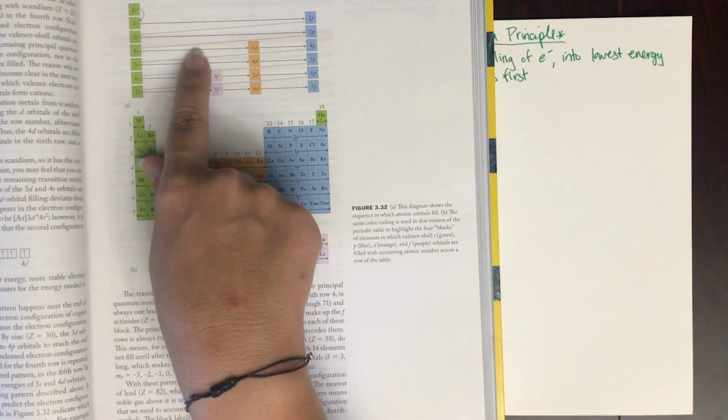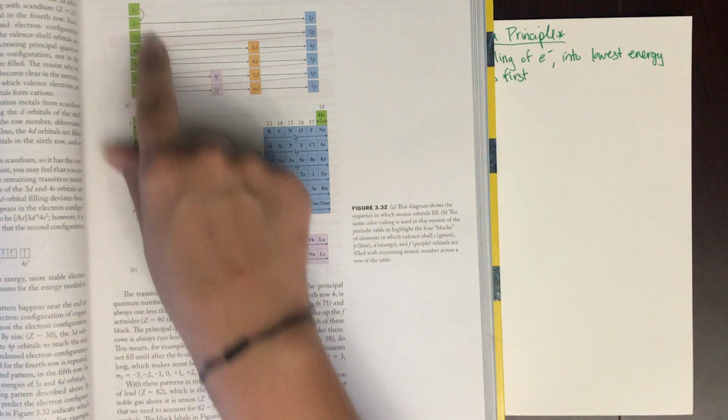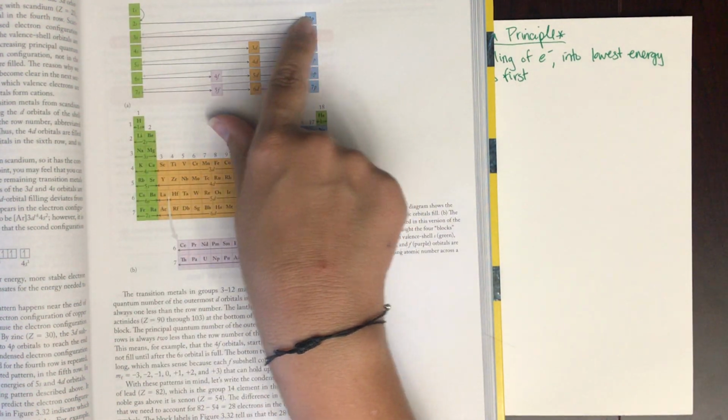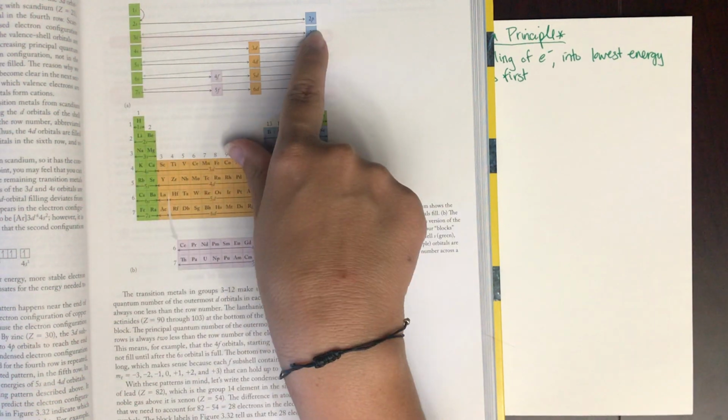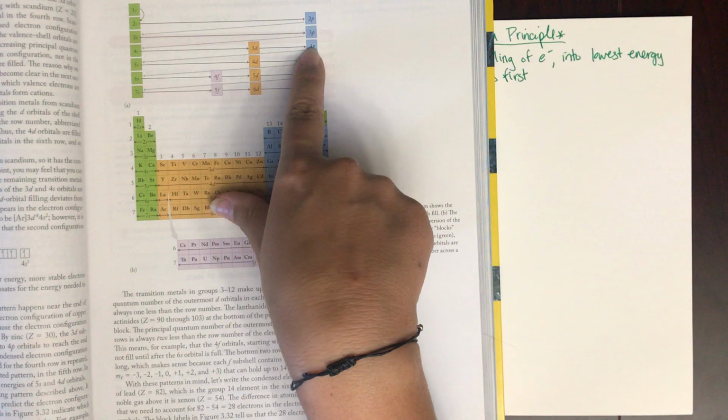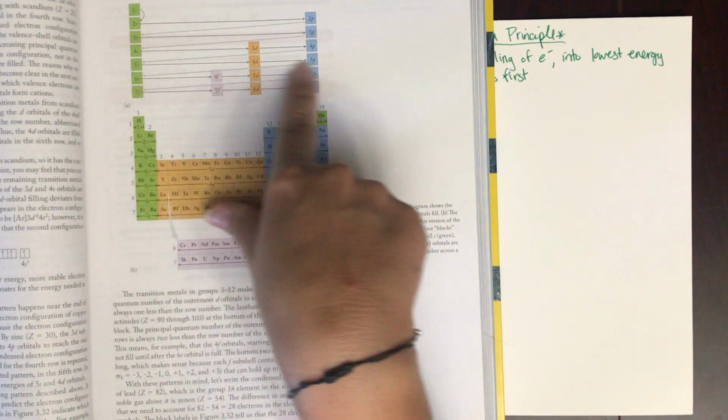So it goes in this order. If you follow the arrows up here, it goes from 1s to 2s, 2p, 3s, 3p, 4s, 3d, 4p, 5s, and so on.